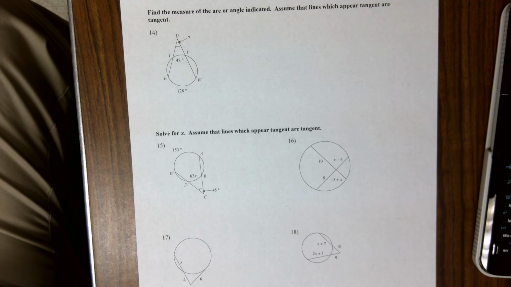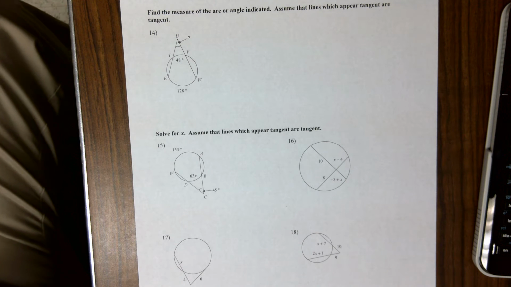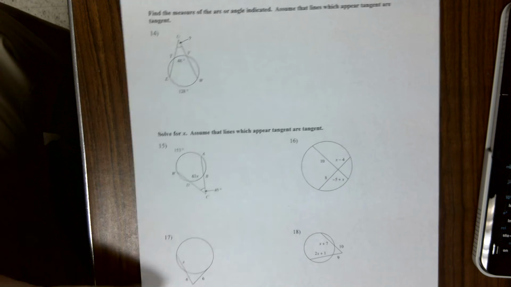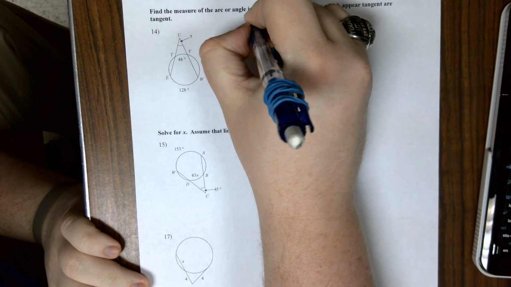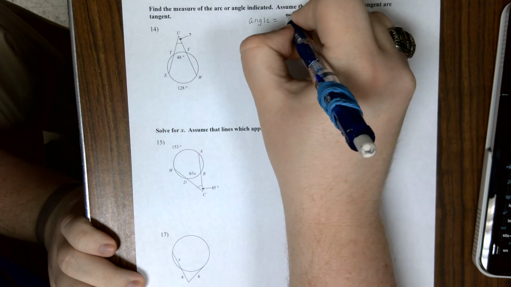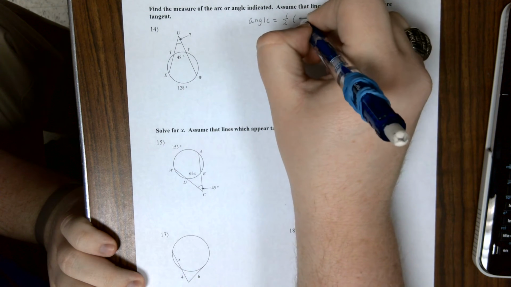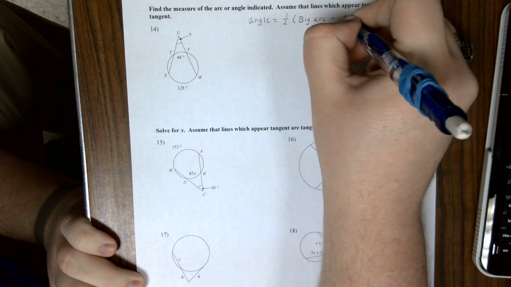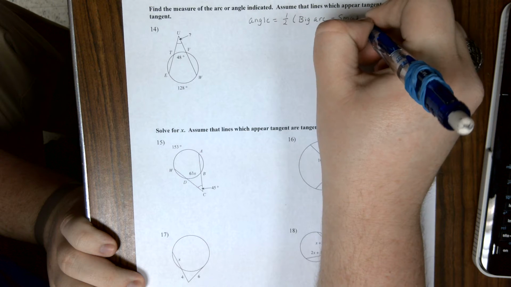Now we're going to look at angles outside the circle. So there are 3 different pictures you could see, but they all kind of look like these 2 birdie shapes right here. Okay? And for both of those, we're going to use this formula. The angle equals 1/2 times the big arc, subtract the small arc.